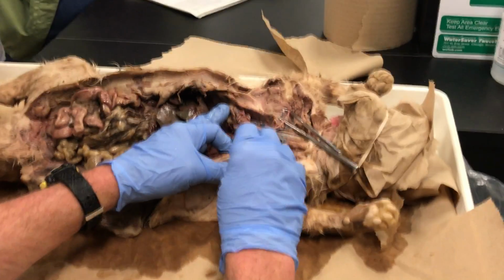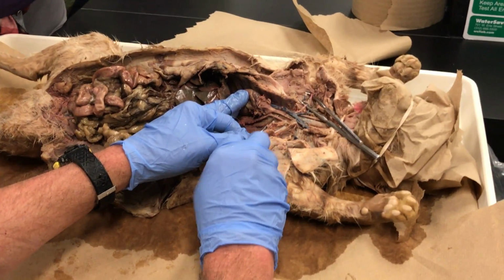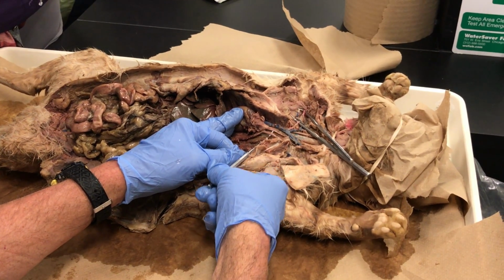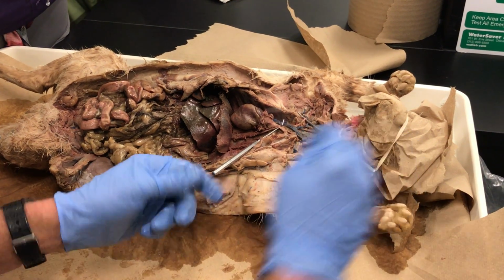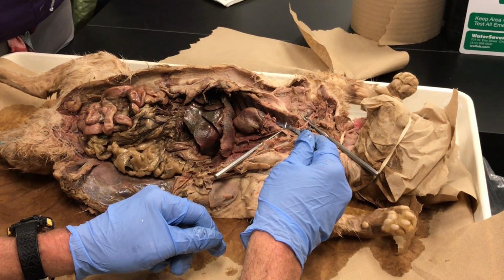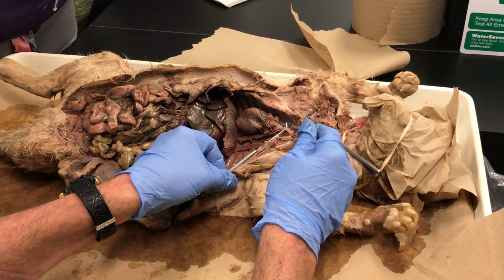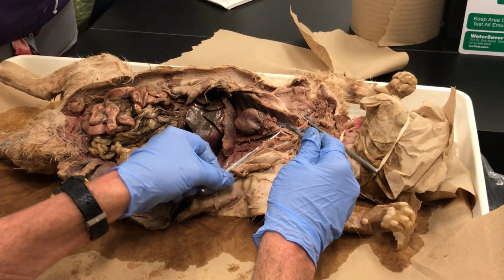Okay, let's follow the other main tube. This other large red tube that comes off the heart is called the subclavian, right there. It continues up, and it would continue as the subclavian. Underneath right here is where the clavicle would be.